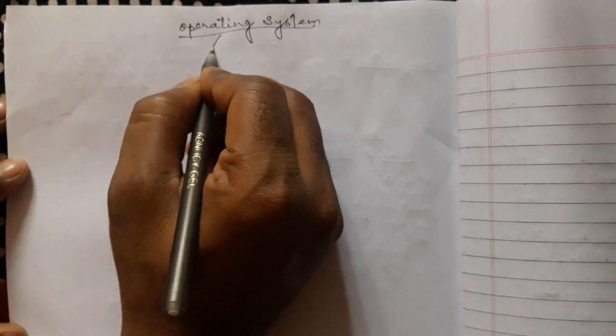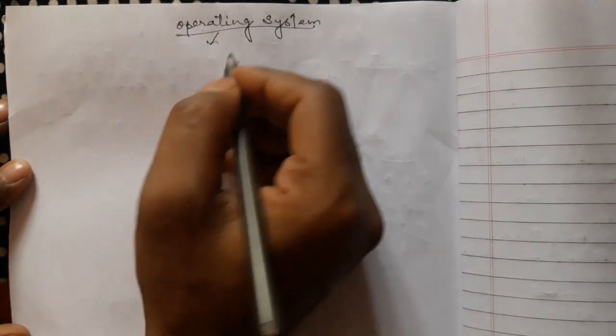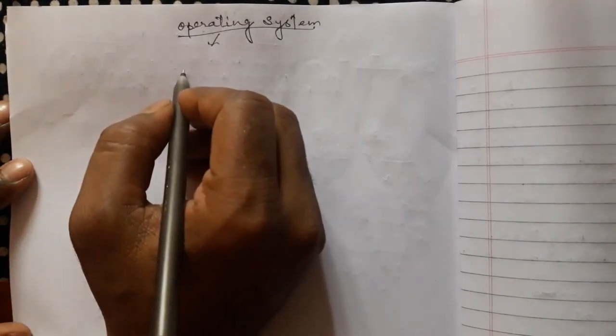See, in a school, for example, a principal runs the school. He manages everything, like students, teachers, classes, routines for the day. So a principal is the head of the school. In a similar way, the operating system is the head of the computer. The main function of the operating system is to control and manage all the hardware.